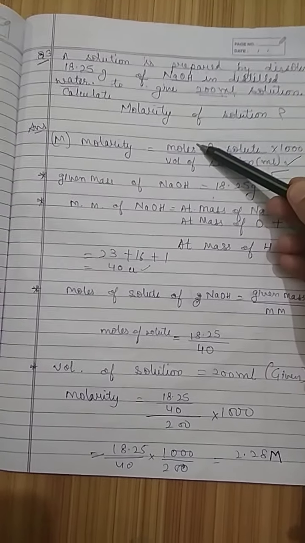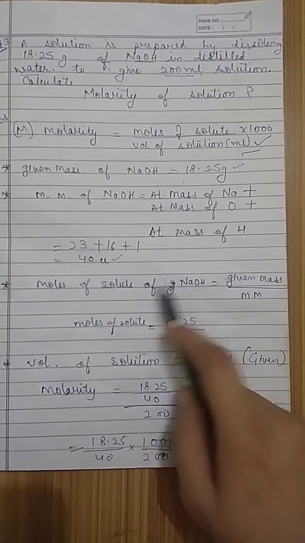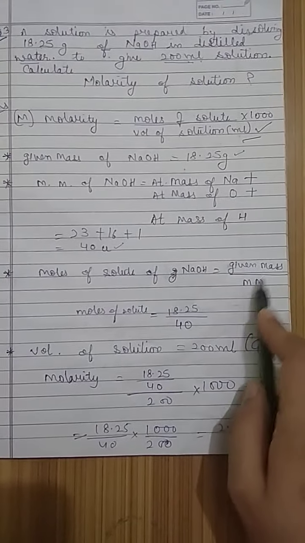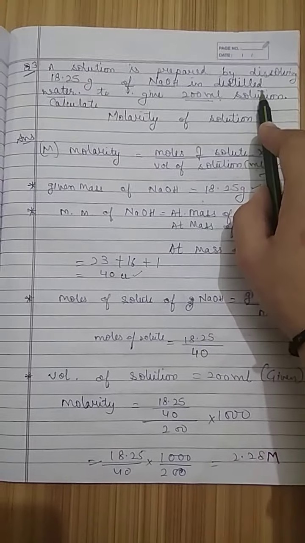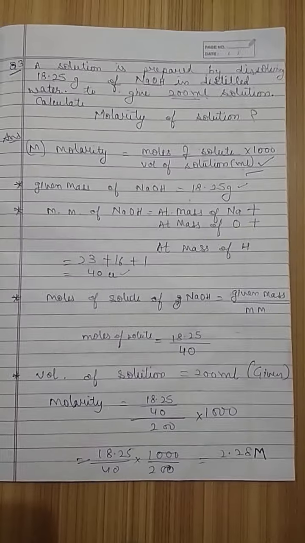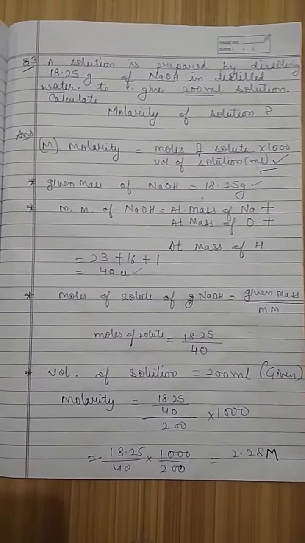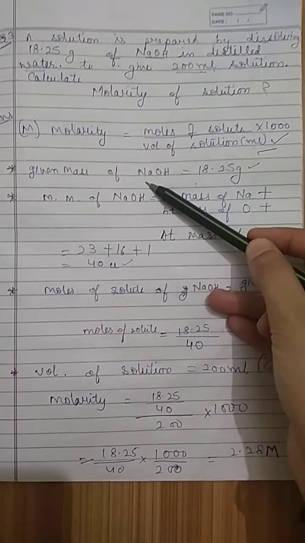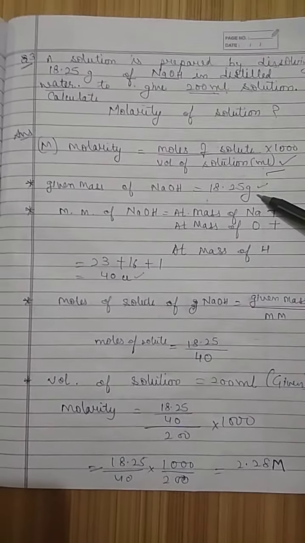Now what is the formula to find the number of moles? Number of moles is given by given mass of the solute upon its molecular mass. Now here we'll dissolve NaOH in water. So NaOH is the solute and water is the solvent. The mass of solute, that is NaOH, given to us is 18.25 gram.